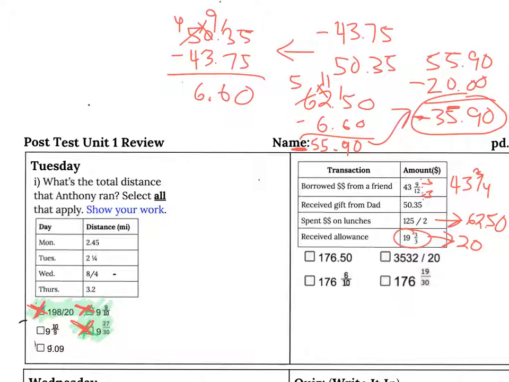Now, if we were to add all of these together, it would be 176.50 if we were to ignore that there was some given and some taken away. So 176, my bad, it would be 176.60, but we have to take into account we're borrowing, spending, receiving. So the correct answer would actually be negative 35.90. And again, none of these options apply.